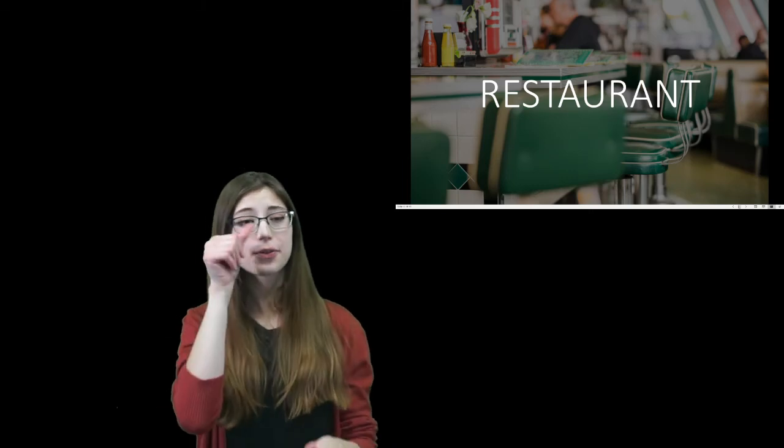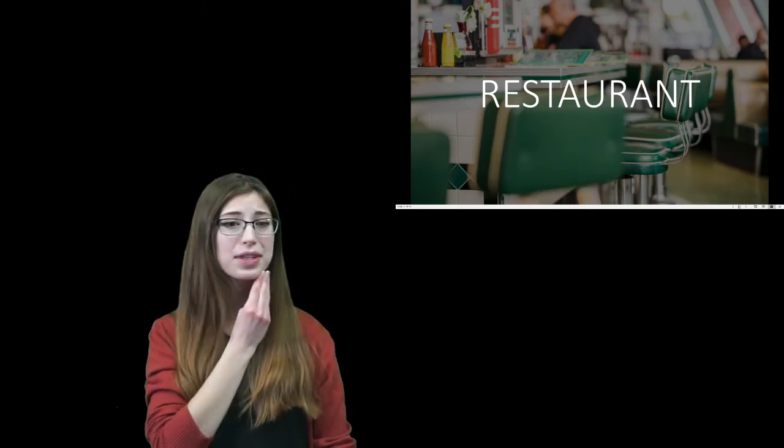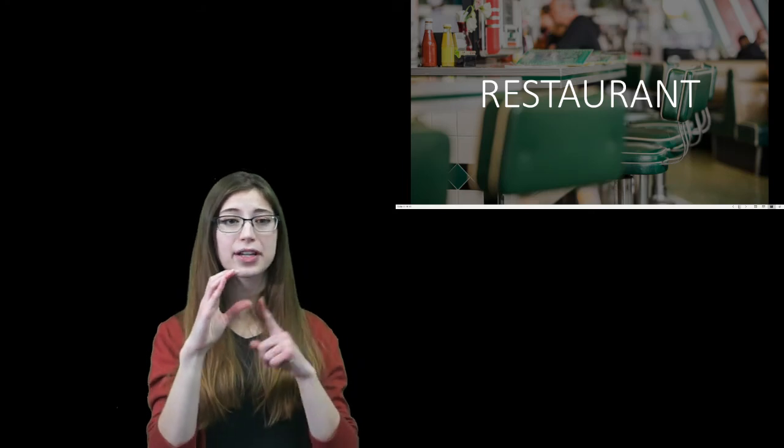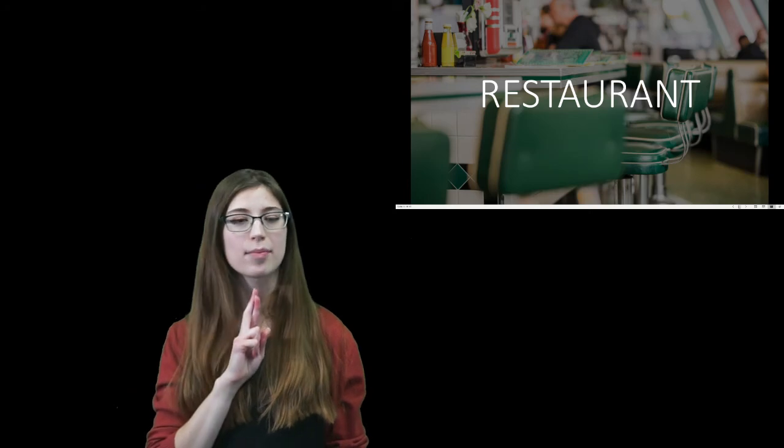Restaurant. So if you remember, the sign cafeteria is kind of like wiping your mouth with a napkin, but using a C handshape. Restaurant is the same motion, but using an R handshape. So you're going to wipe your dominant side and then your non-dominant side. Restaurant.